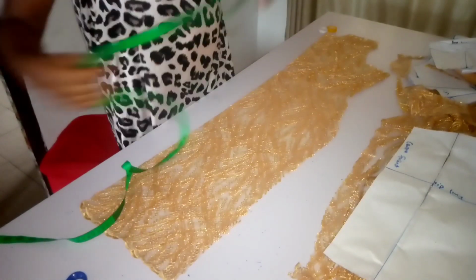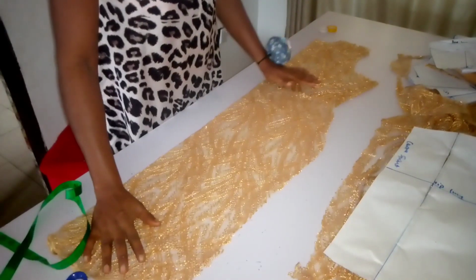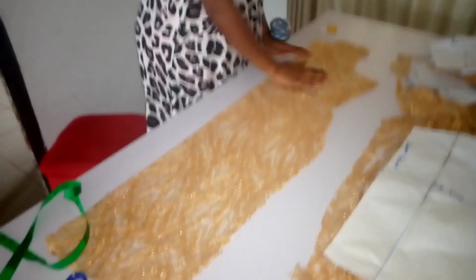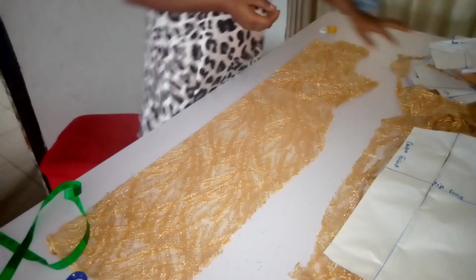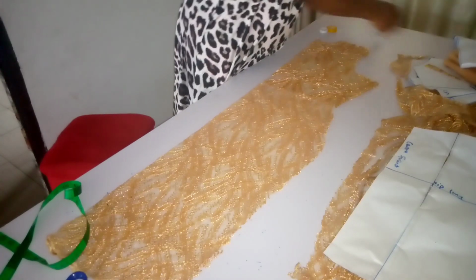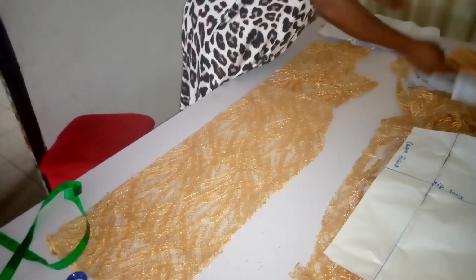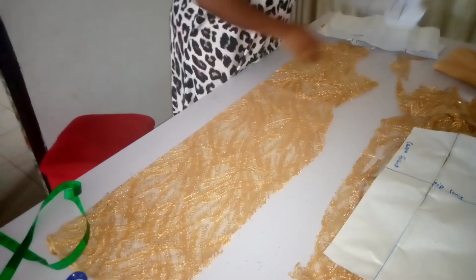So this is very important you do this, guys. So now I have the lower part and I have the upper part. I'm going to repeat the same process for the back. I already have my back bodice here as well. I'm going to repeat the same process for the back. Then now we'll go over to the lining.